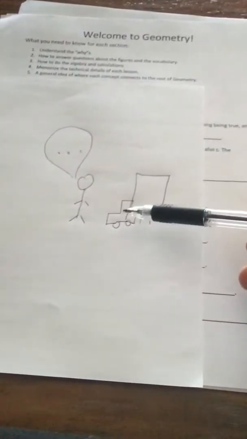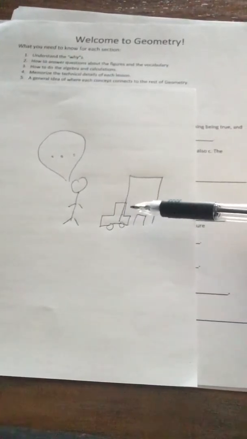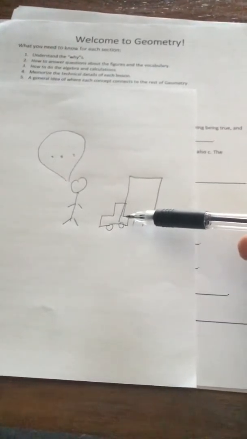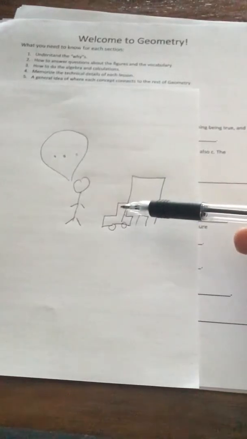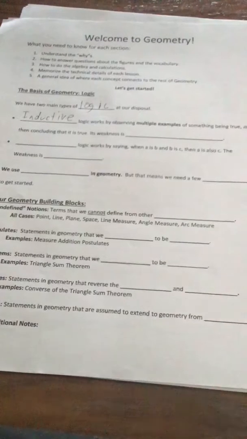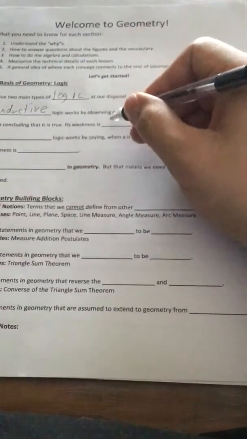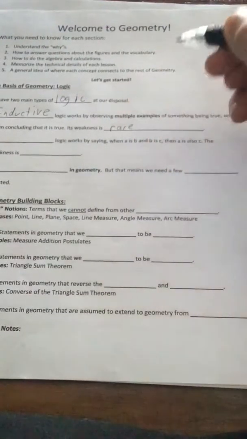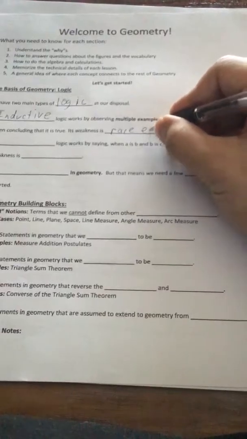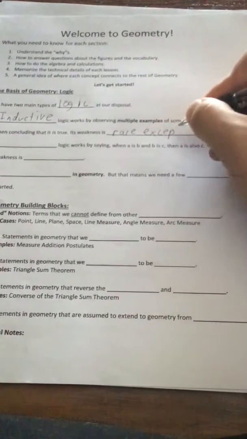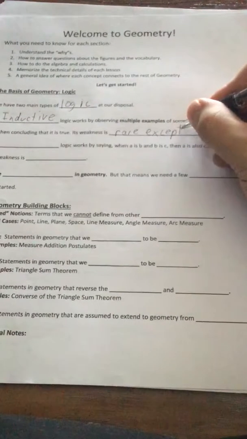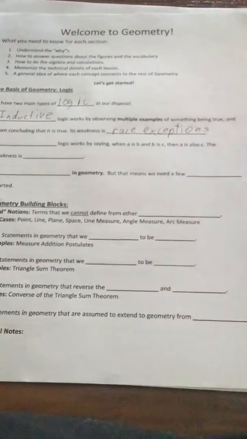Now, obviously, we know that this is not true, that there are more than one color of cars, but in his mind right now, there's only black cars. So, that's what inductive logic does. It looks at examples and it comes to conclusions. Its weakness is rare exceptions. Like, he sees 5 black cars, but who knows, maybe the 10th car was going to be another color. Its weakness is rare exceptions.